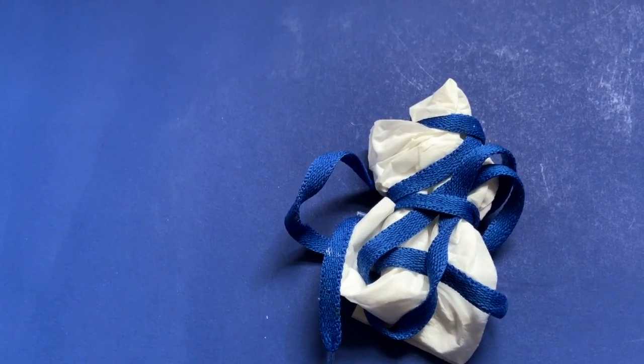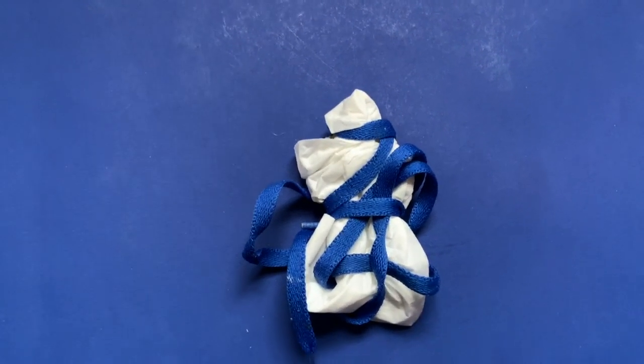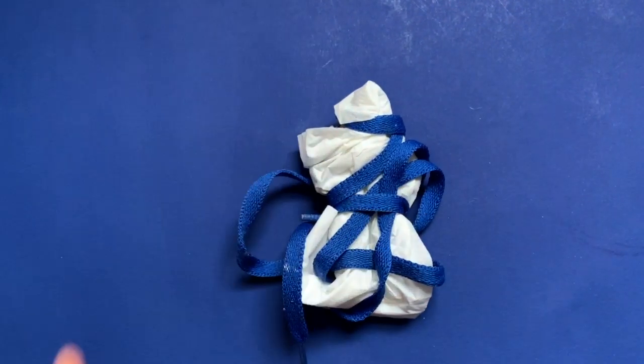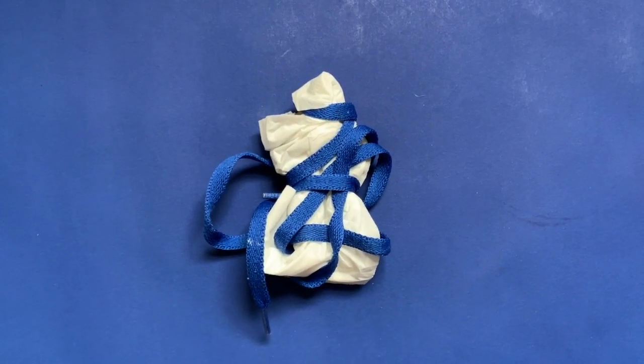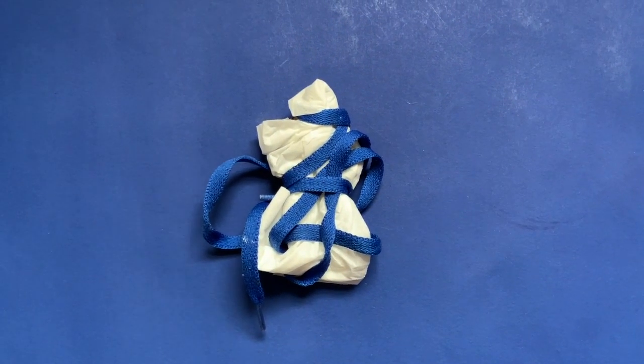And then, as always, we'll photograph it really well on a seamless background. I thought the blue looked nice in this case, gave it some pop. If I put it on white, I think the white would blend in a little bit too much with the tissue.